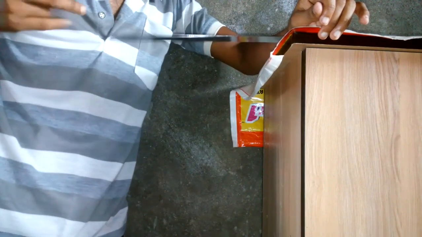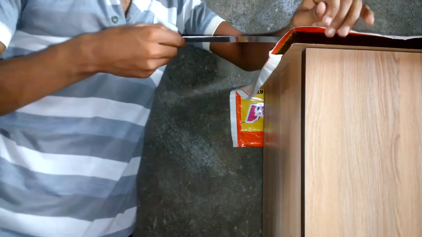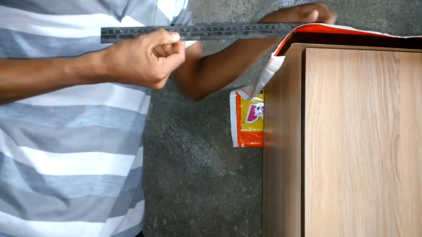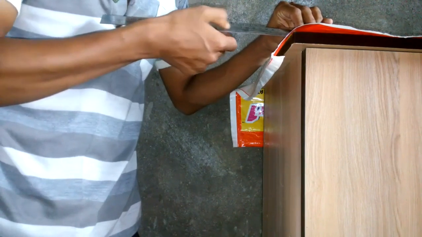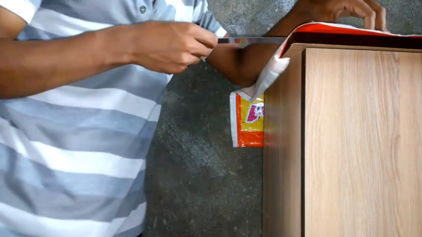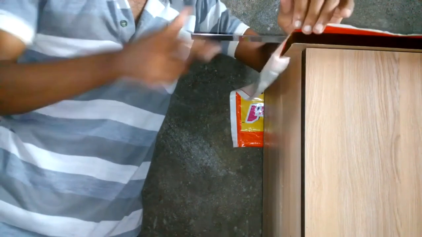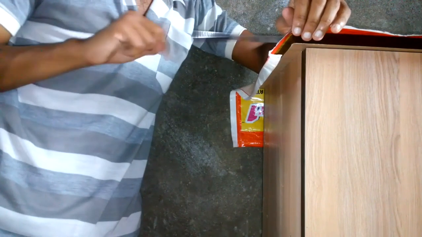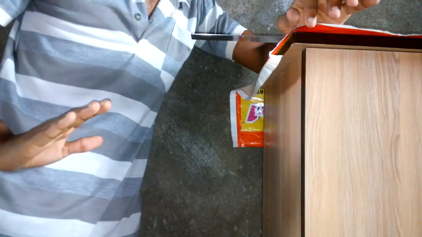So this is the force. You can see the frequency. Now I am taking the half length of this 28 centimeter, that is I will put it at 14 centimeter. Okay, so this is half of the previous length and I will apply the same force. Okay, so can you see the change in frequency?